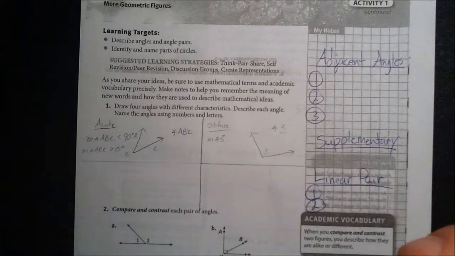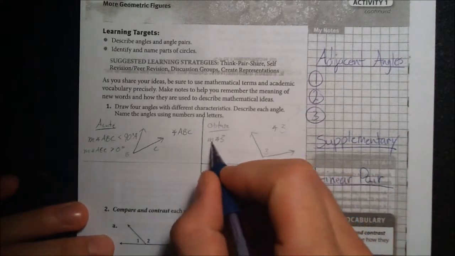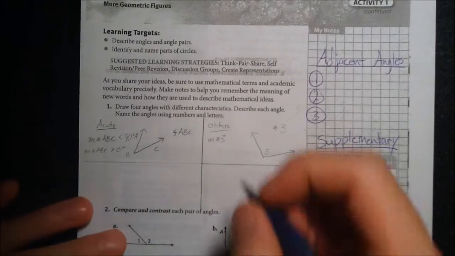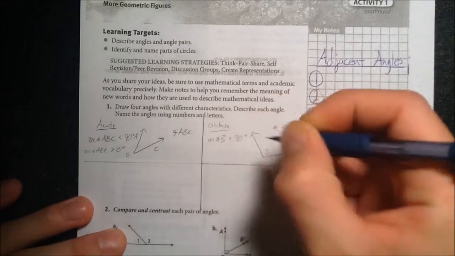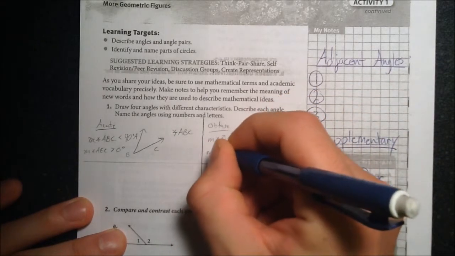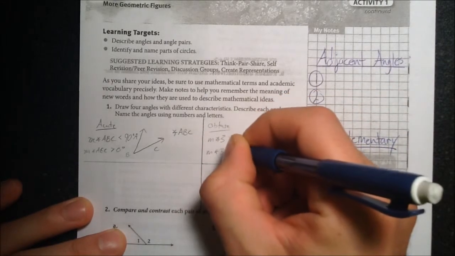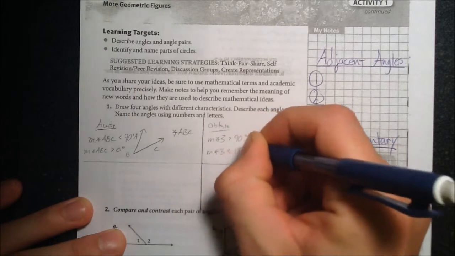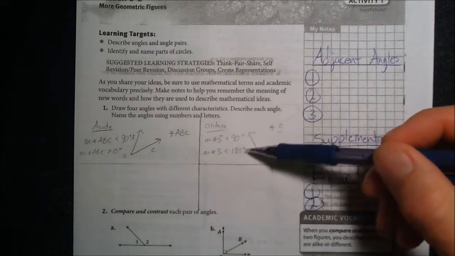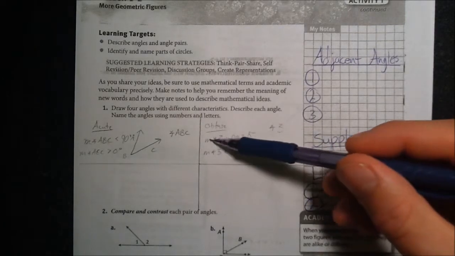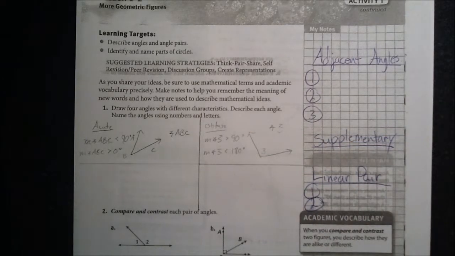You need to talk about some sort of measurement, and that's what this allows us to do. So when an angle's obtuse, we know that the measurement has to be greater than 90 degrees, but also less than 180 degrees. Again, don't forget to put your units and make sure you are using proper notation. When we're talking about the measurement of these angles, you put that M.